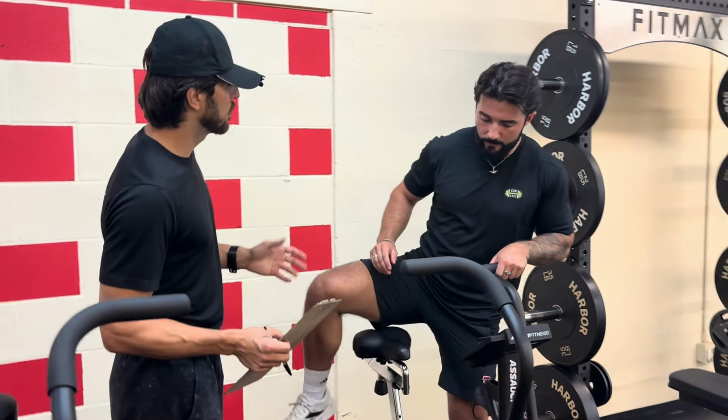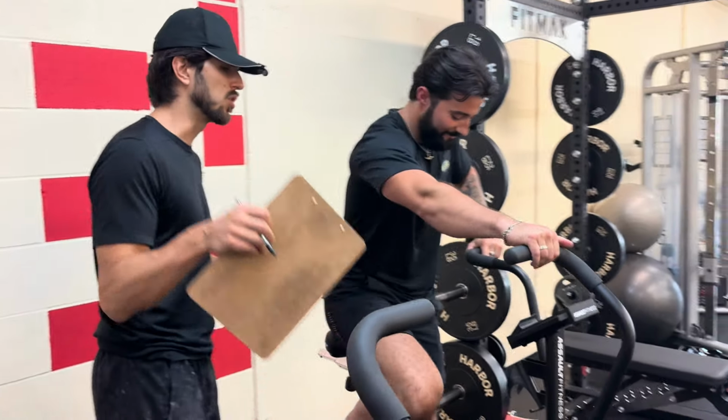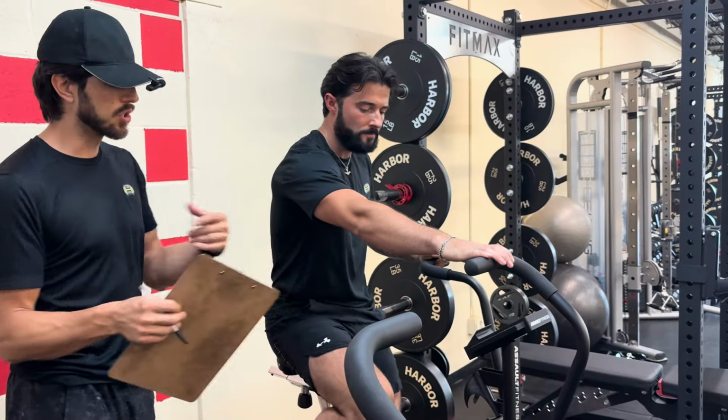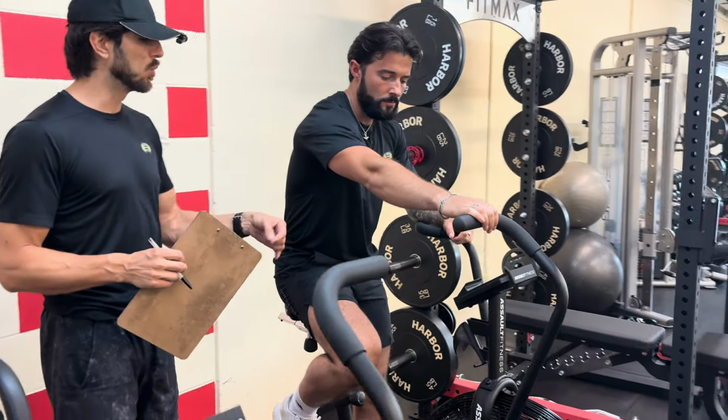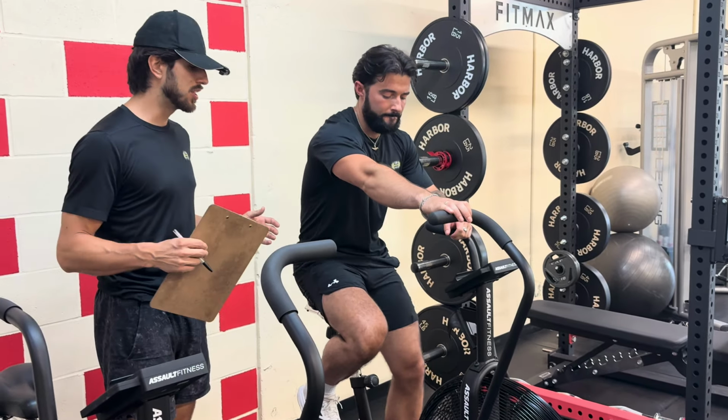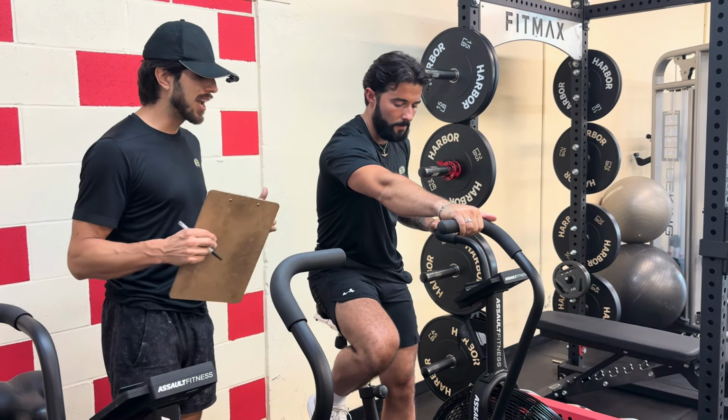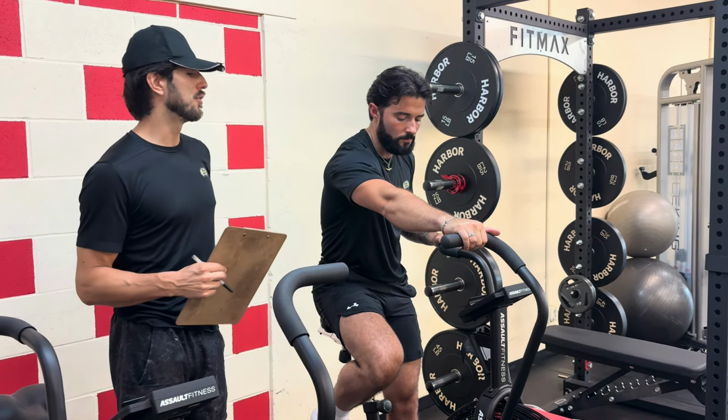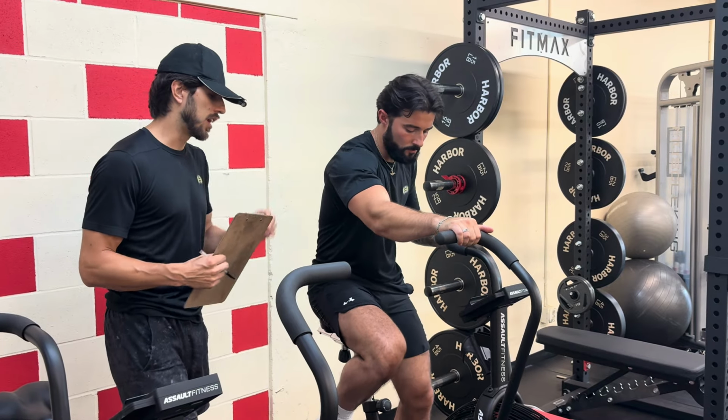So have you used one of these bikes before, Adam? Yes. Okay, awesome. So you know that you can push and pull. So it's going to be also measuring that upper body. It will start when you start. We're going to go 30 seconds all out. Try and get around 10 calories or more if we can. So go ahead and begin.